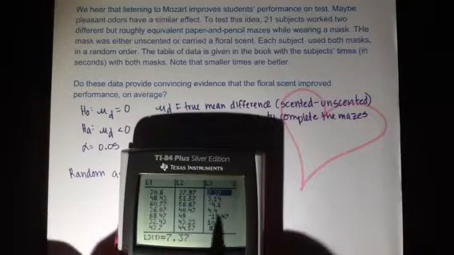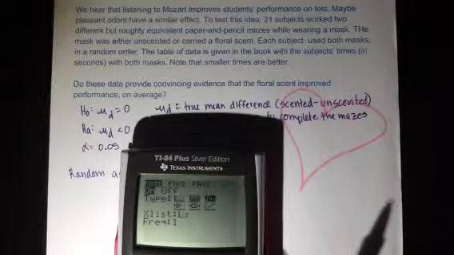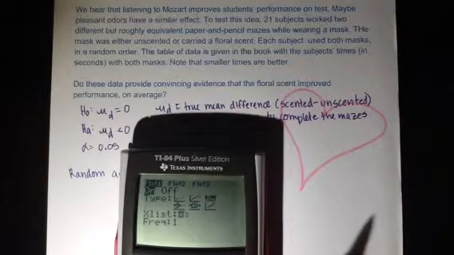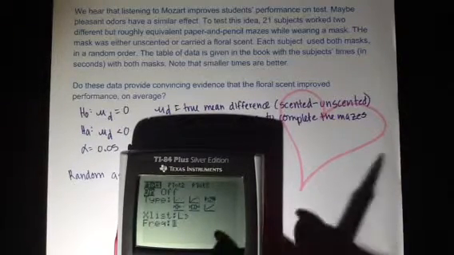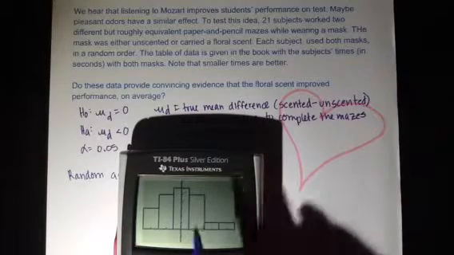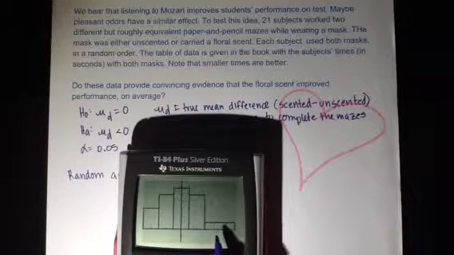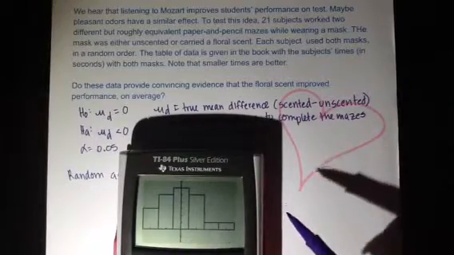So after I do that, I'm going to look at a stat plot. I'm going to go ahead and look at a histogram this time. And that histogram is of L3 because that's where I have my data. And then I'm going to press zoom 9 so it automatically zooms in. And remember, we're looking for strong skewness or outliers. And there does not appear to be strong skewness or outliers, so I can continue on.